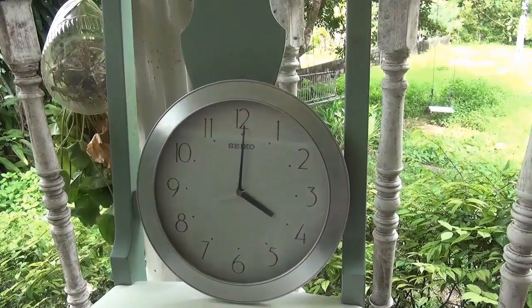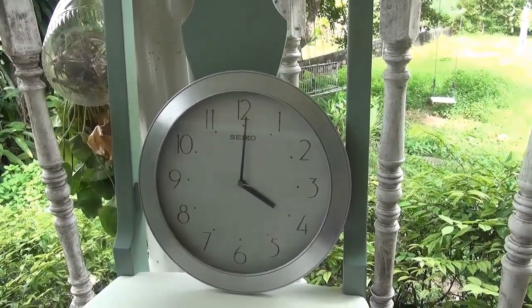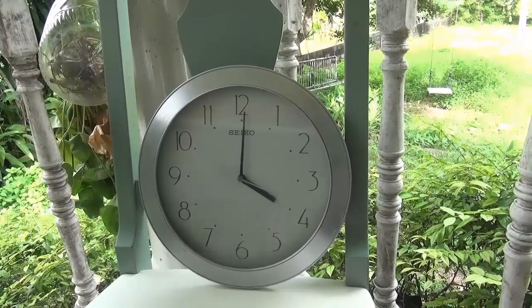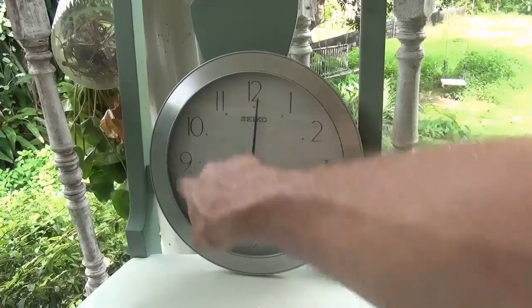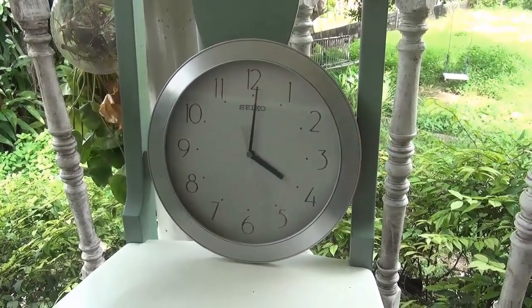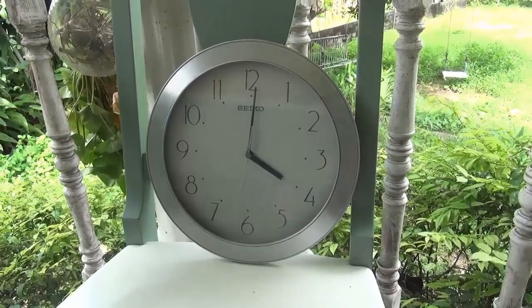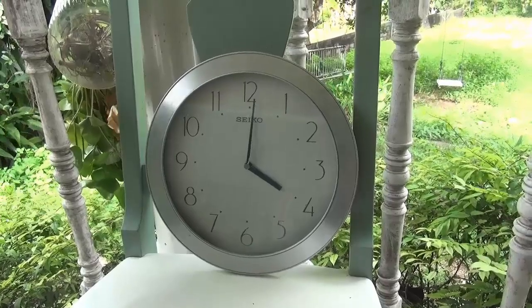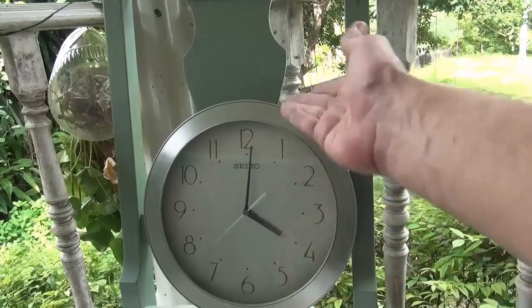If they're moving at the same rate, it would still be the same. We are just telling the time in our way. And of course, what do we get? We get a circle. A circle is easily divided into 60 parts.